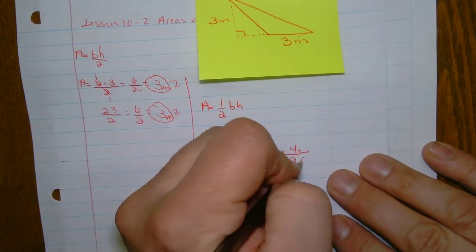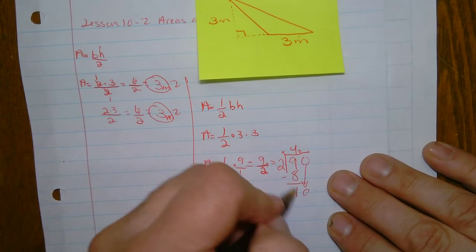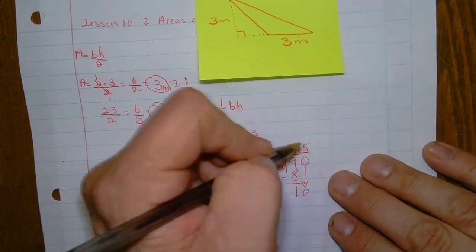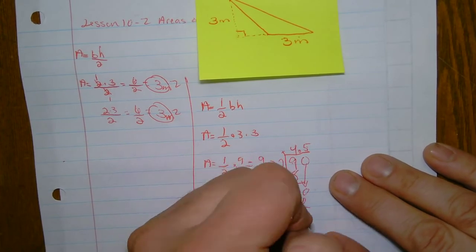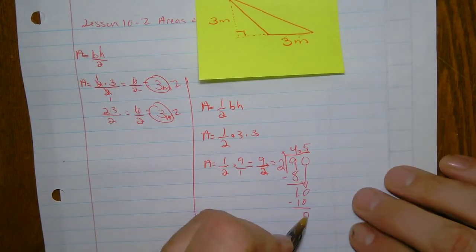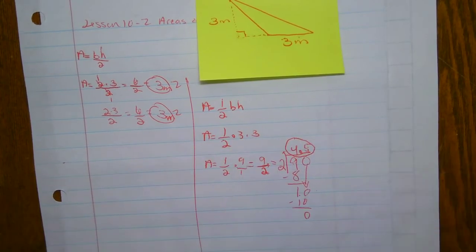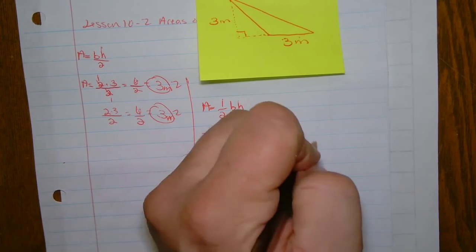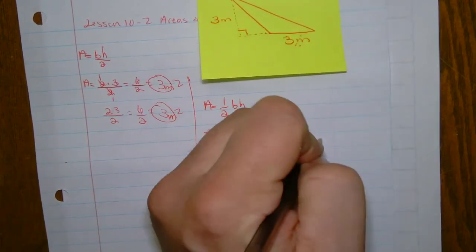Decimal up, 0 down, bring that down. We get 10. How many 2's go into 10? 5. 5 times 2 is 10, and we subtract. We get 0. So we're left with a terminating decimal of 4.5, or 4 5/10. And our unit of measurement is meters squared.